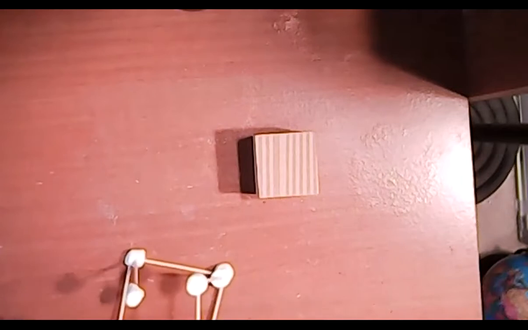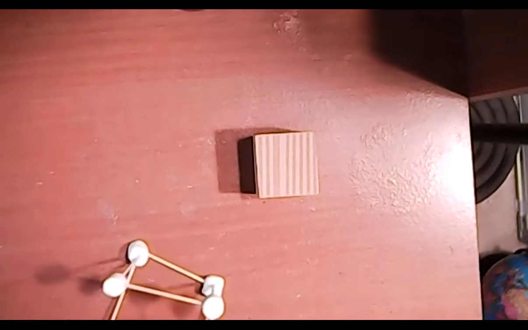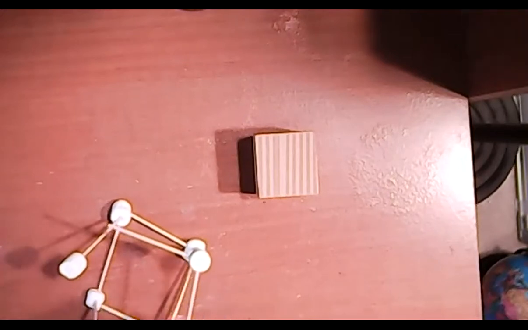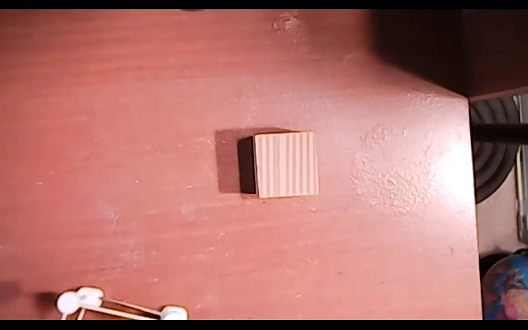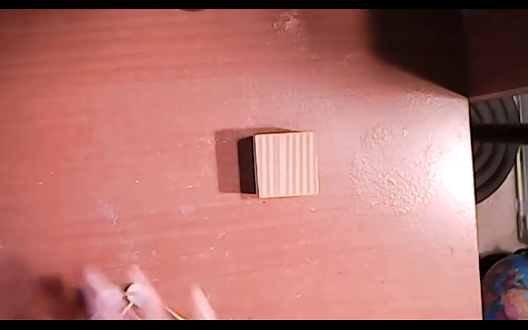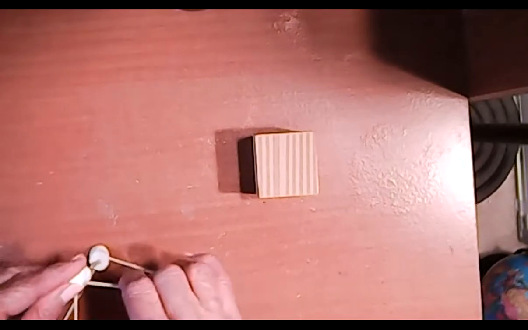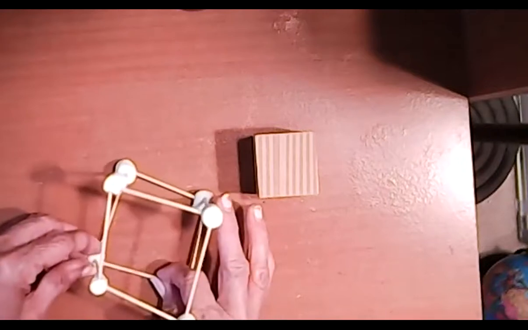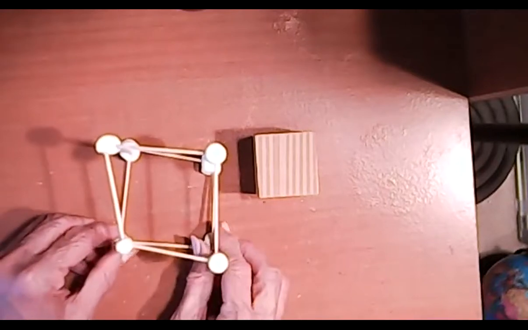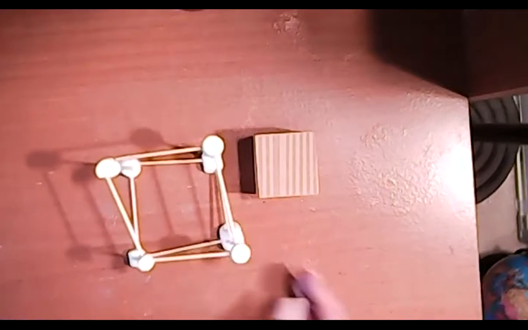Just like this. And just like this. Fell apart a little bit, boys and girls, just like that. So that's your cube, just like we made the other day.